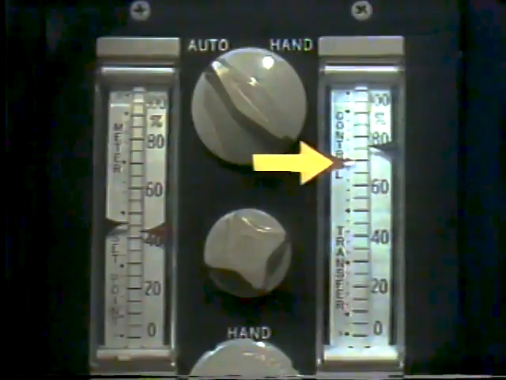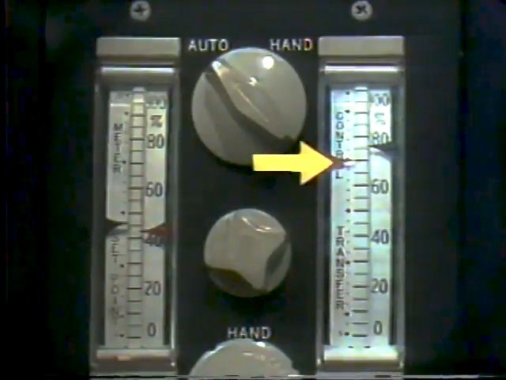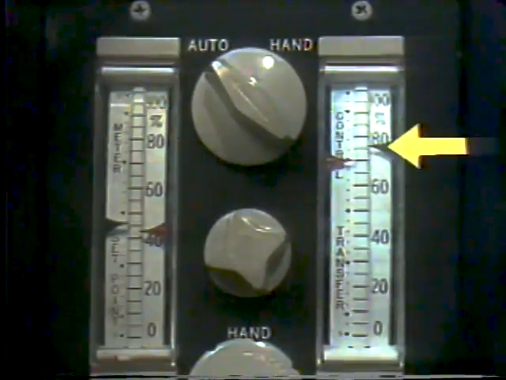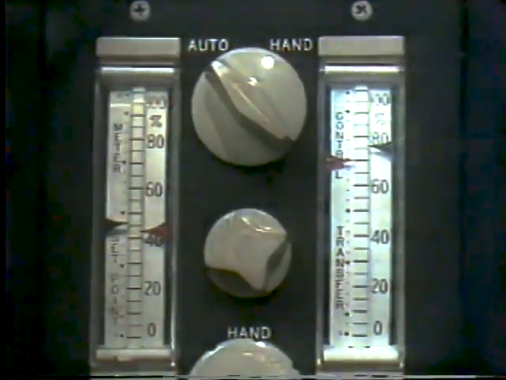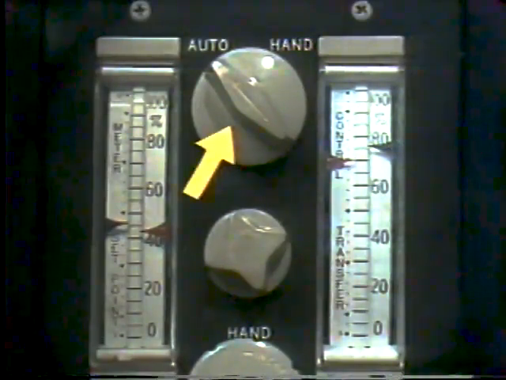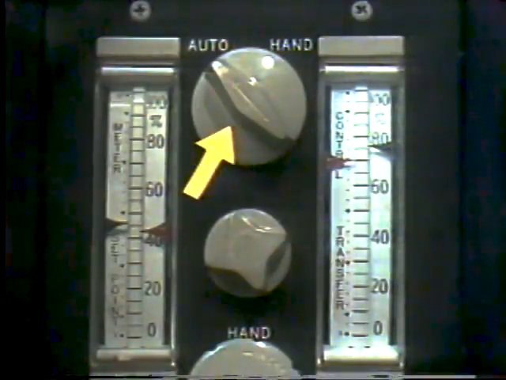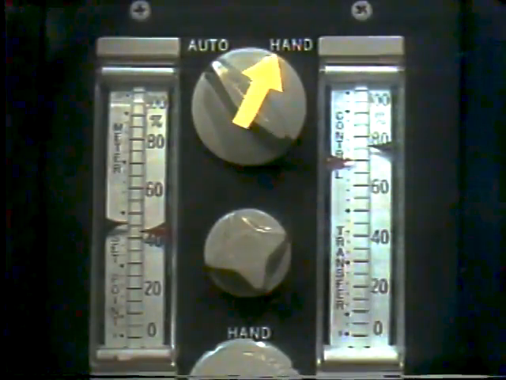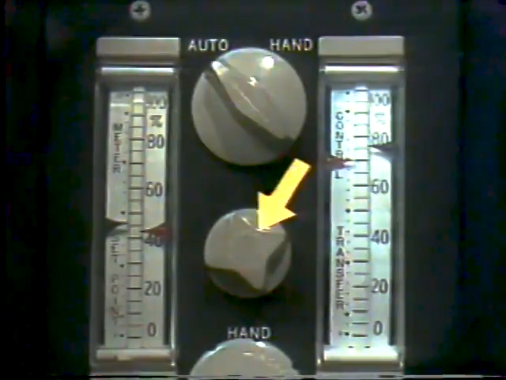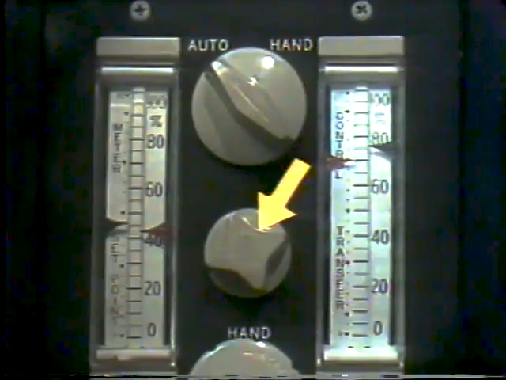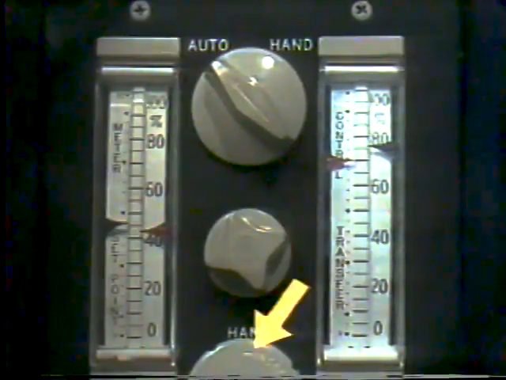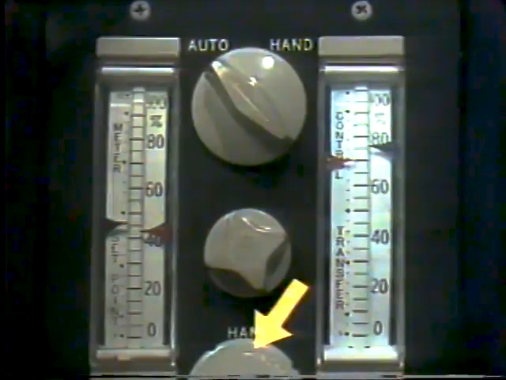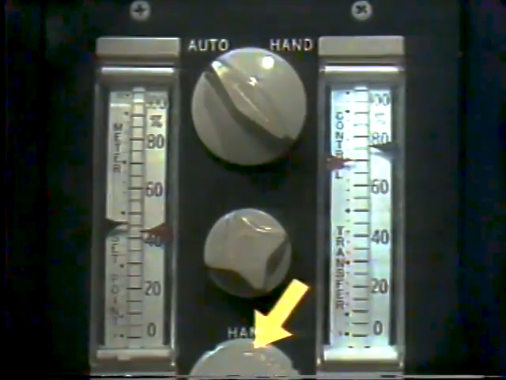The C gauge shows the transfer signal, and the D gauge indicates the output of the controller. This is the selector knob. It's used to select manual or automatic control. This control adjusts set point in the system. And this control adjusts the transfer signal when the hand station is in automatic.